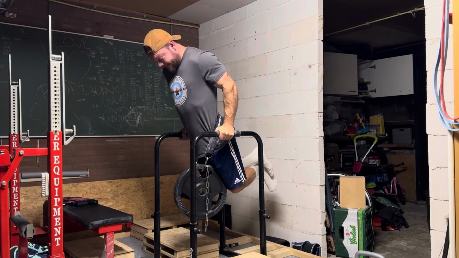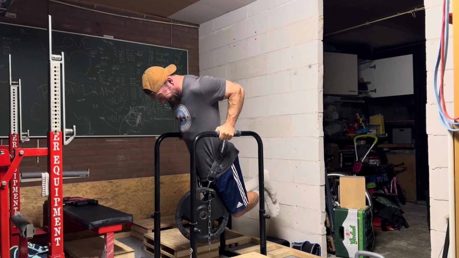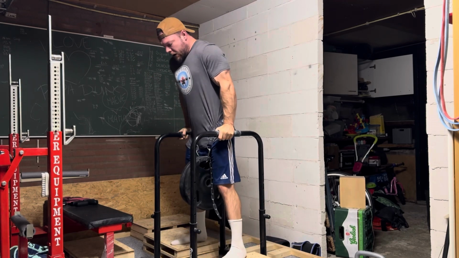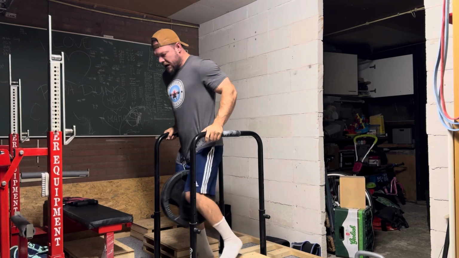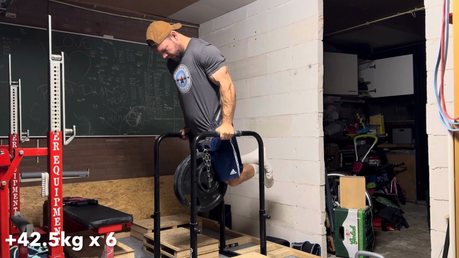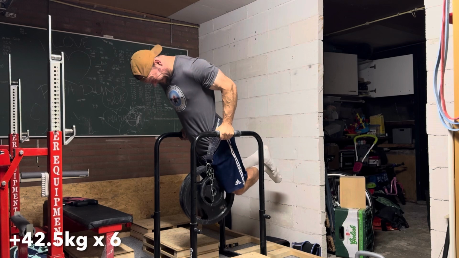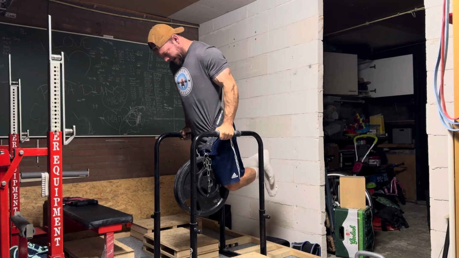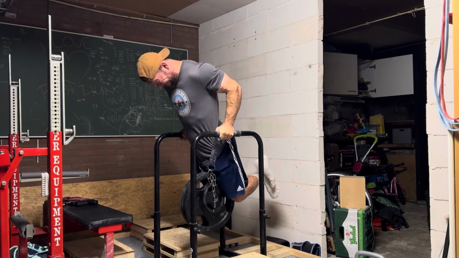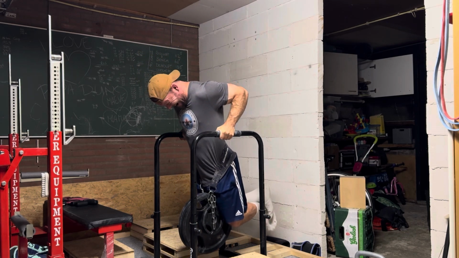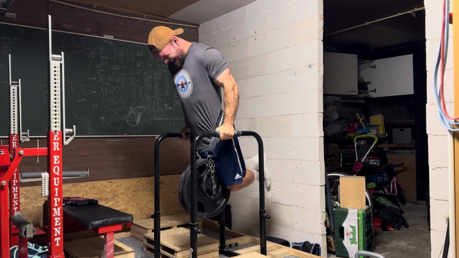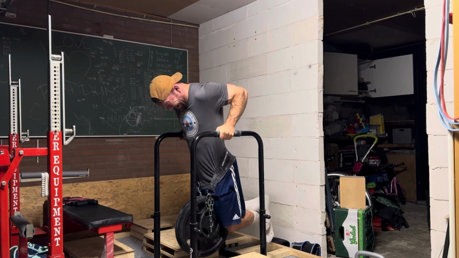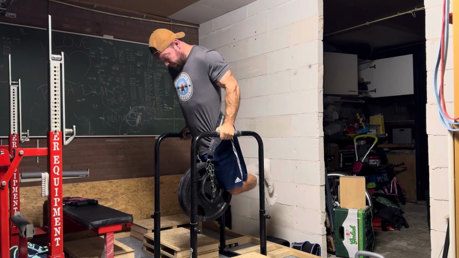Now, the reason why we use autoregulated training is because your performance can differ a lot between days. On some days, a set of 4 with 200 kilos on the deadlift can feel very easy. And on some days, a set of 4 with 190 kilos can already feel like max effort. So if you would program based on a previous 1 rep max, you could be either training too light or too heavy. And what this results in is either too much or too little training stress, which are both not good for the training adaptation we are after.